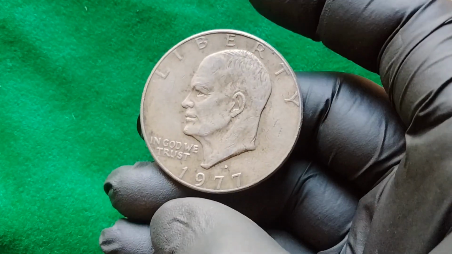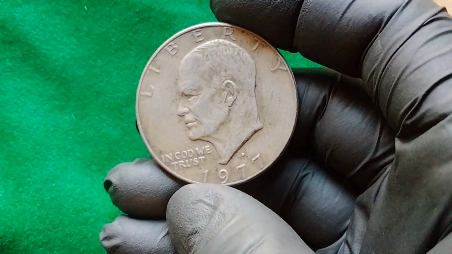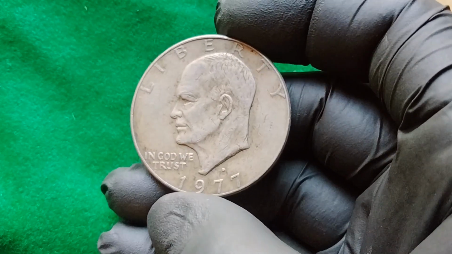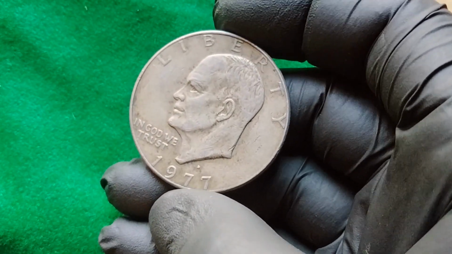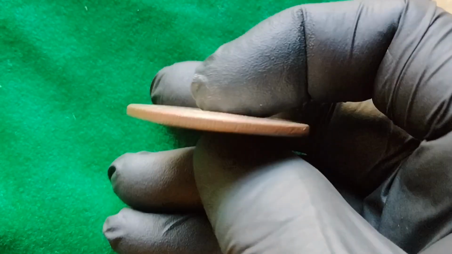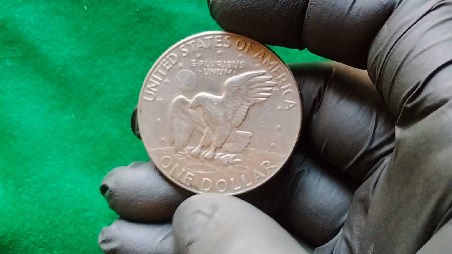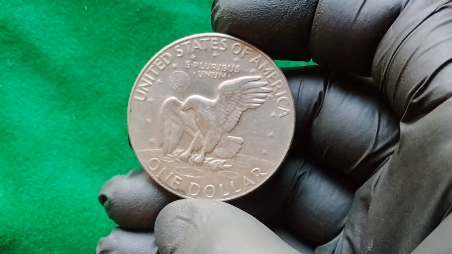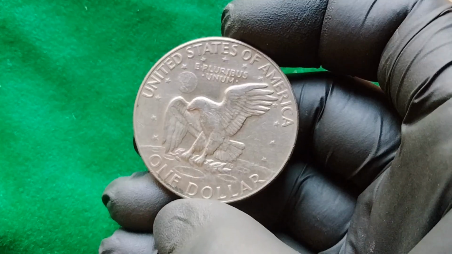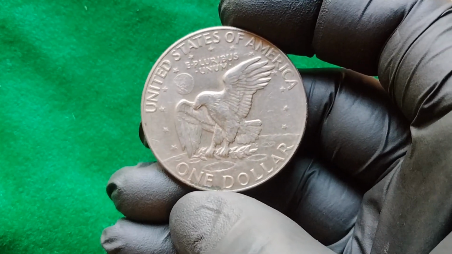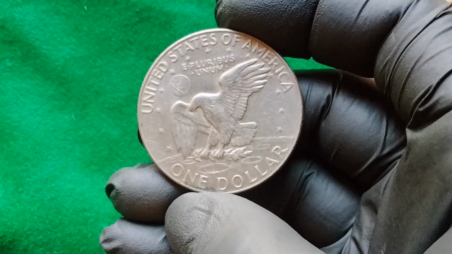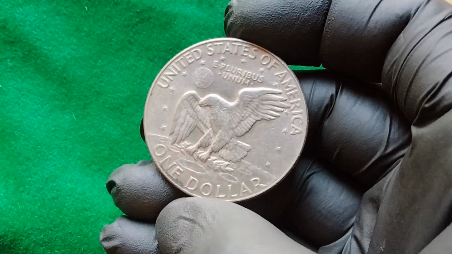The reverse side of the coin features a powerful symbolic design connected to the American space program. The design shows an eagle descending onto the surface of the moon while holding an olive branch in its talons. In the background, the Earth can be seen rising above the lunar horizon. This design was inspired by the insignia of the historic Apollo 11 moon landing, the first successful mission that landed humans on the moon in 1969.